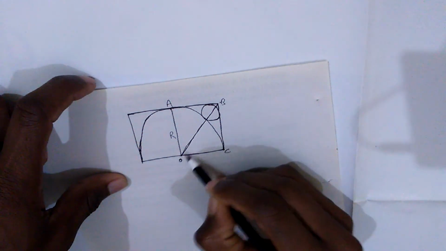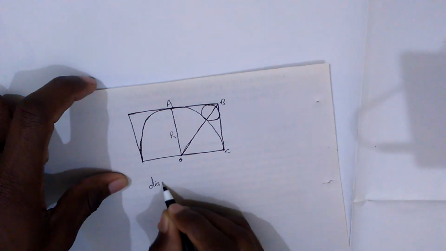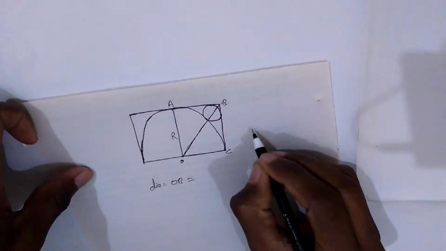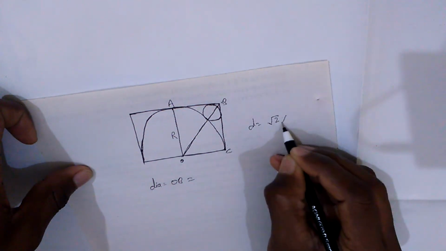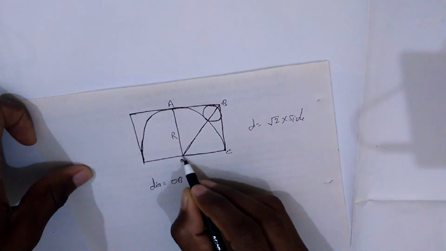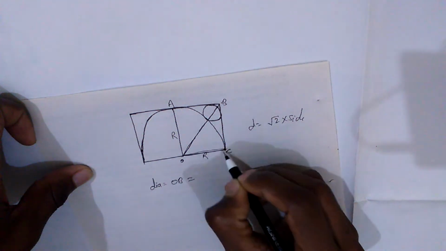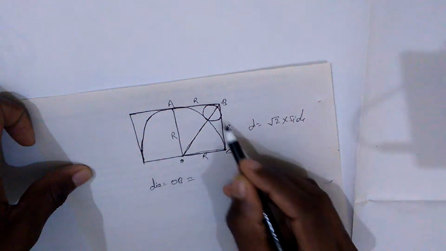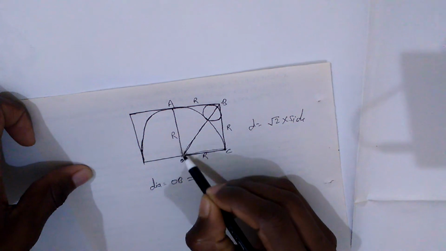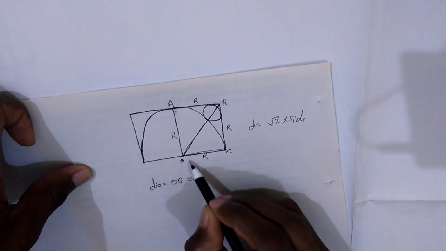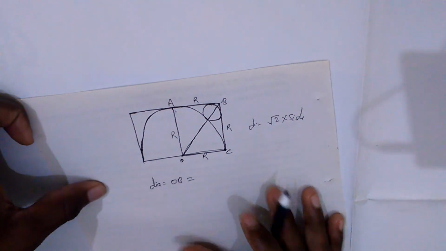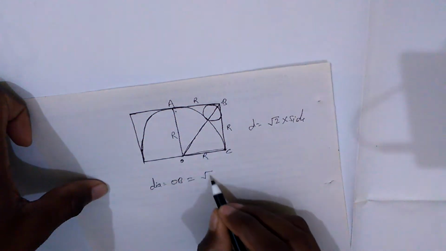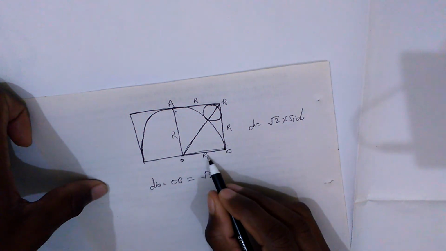Then OABC having their diagonal OB. Diagonal equals to what? OB is a diagonal, and you know that square diagonal equals to root 2 multiply side. So this is also R, BC equals to also R, and AB equals to also R, because this is a square and this side R is a radius of semicircle. So OB equals to root 2 multiply side, side equals to R.